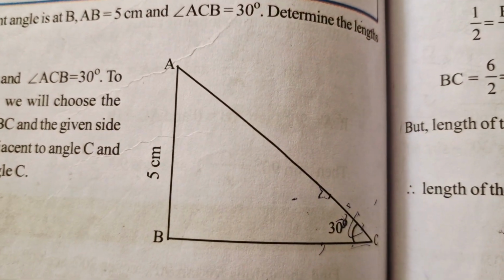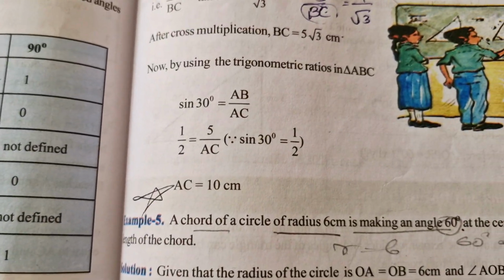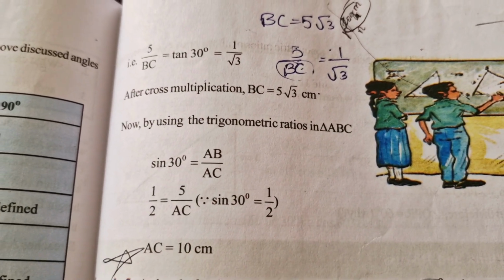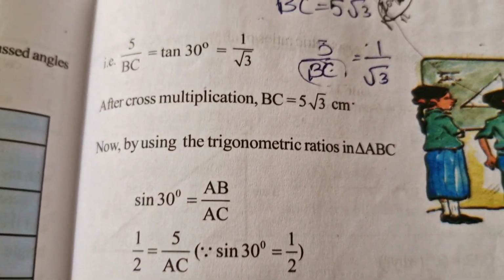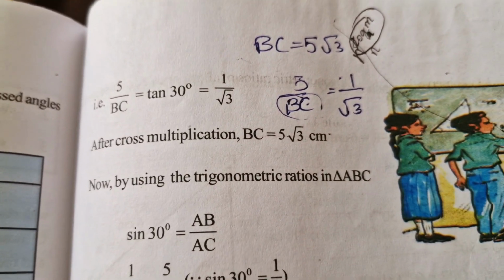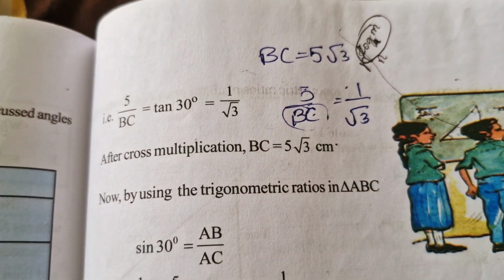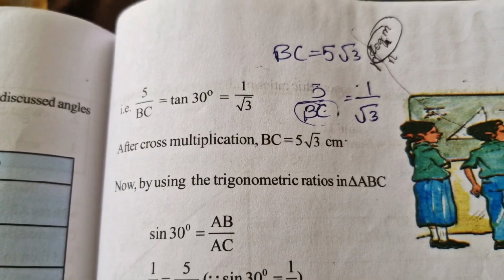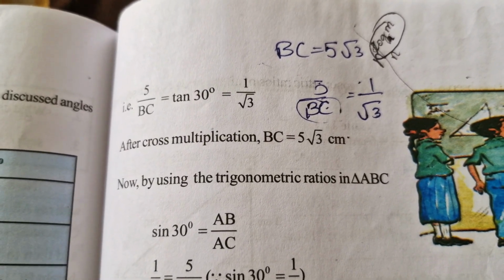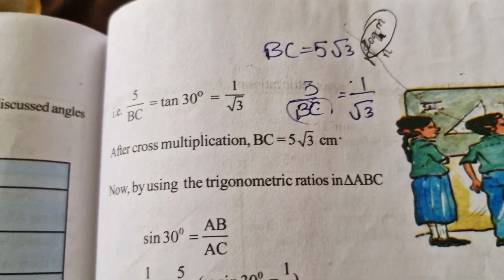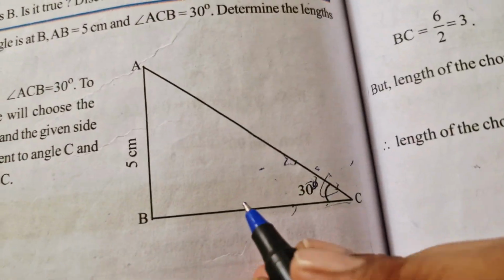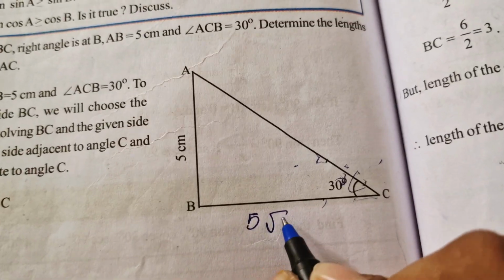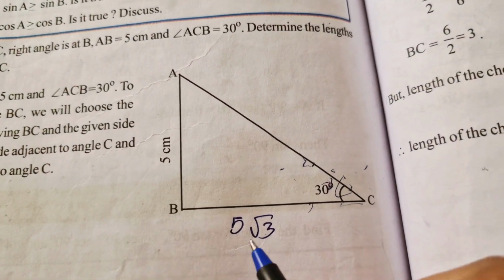Did you understand why we took AB here? This is the reason for it. If we take that value of AB there, we can find the BC value easily. If we have the value of theta and also the value of one side, we can measure the other two sides easily. So here we got BC as 5 root 3. Let me write here, BC is equal to 5 root 3.